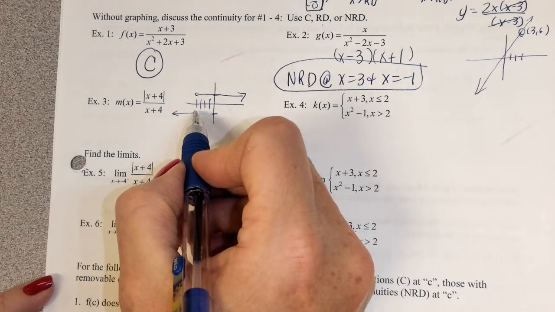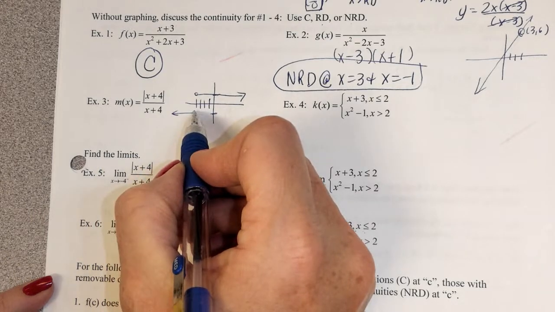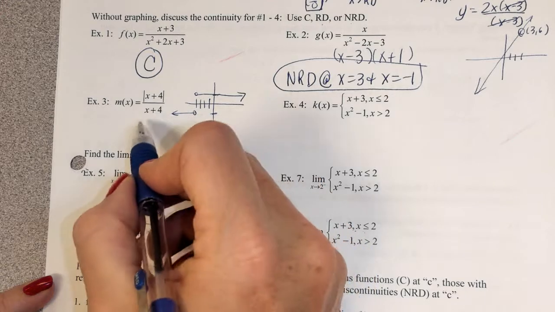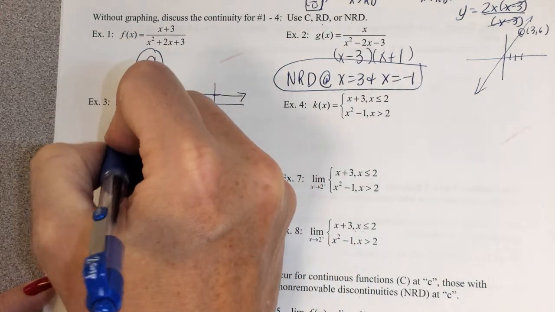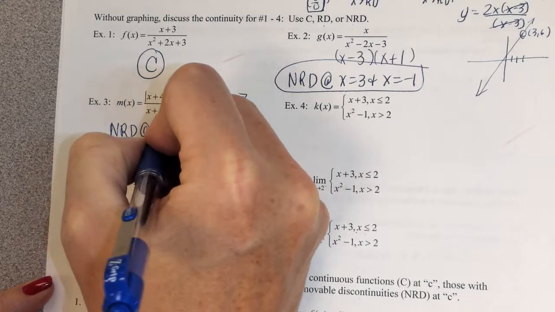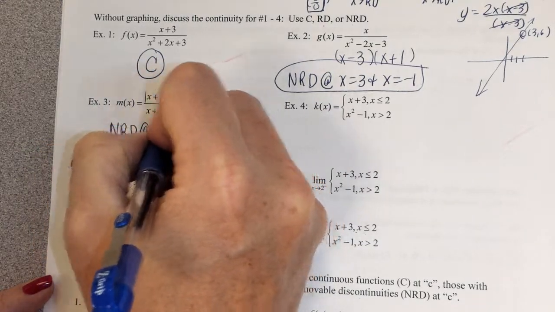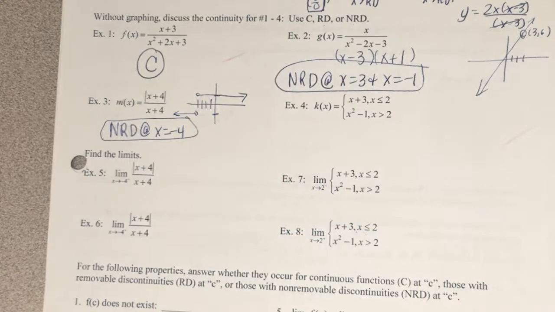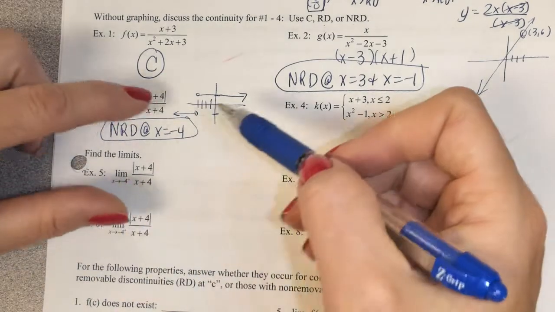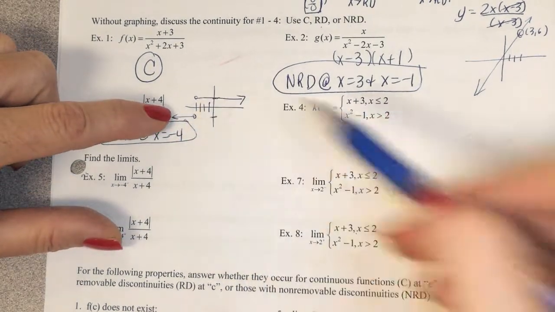So I have an open dot, but if I fill in that dot, is it now continuous? No. So what is this going to be? Non-removable. So this is going to be a non-removable discontinuity at x equals -4. So is there going to be a limit at -4 as x approaches -4? No. But there is a limit from the left and there is a limit from the right.